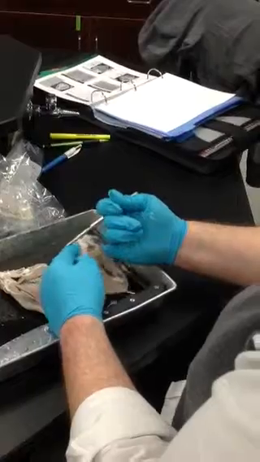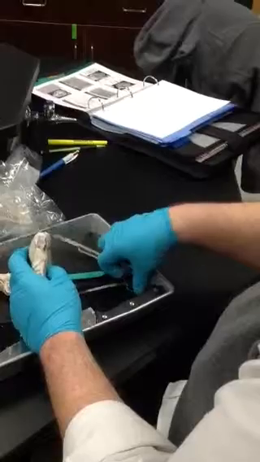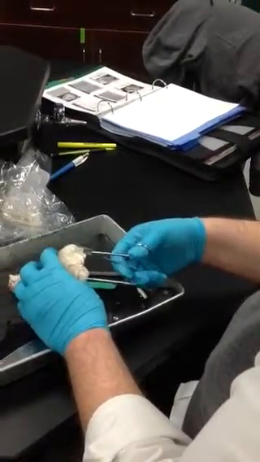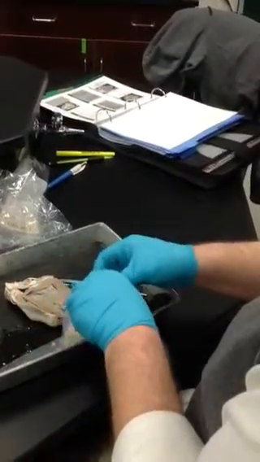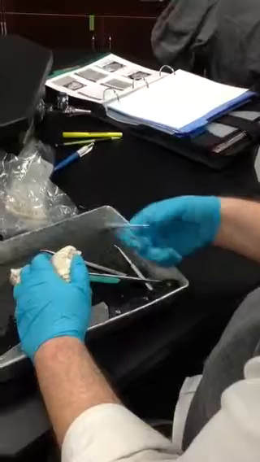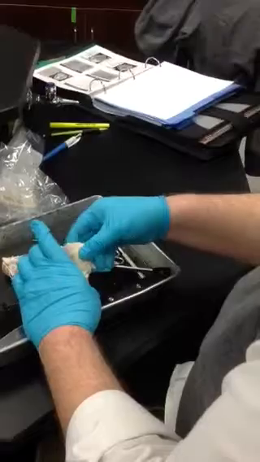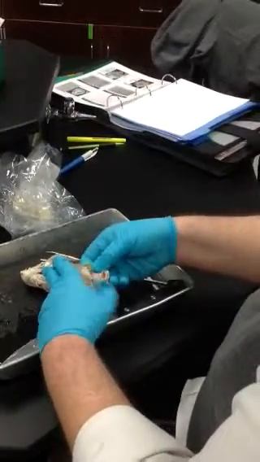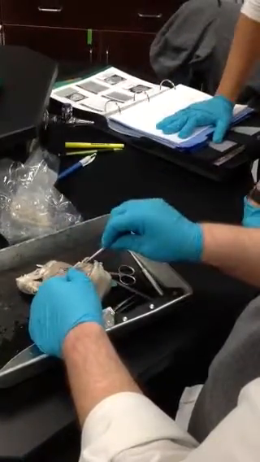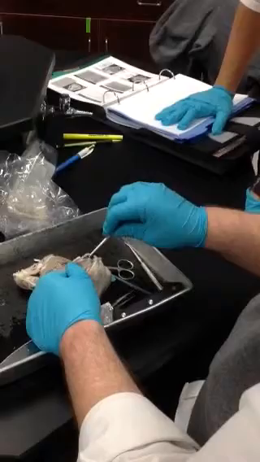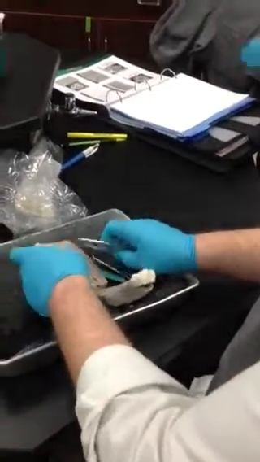If you know where it's at, you can find it. In fact, let me cut the pulmonary trunk open and see if that helps. Cut some more. So I open that up. You see the valve? Right here. That's it.